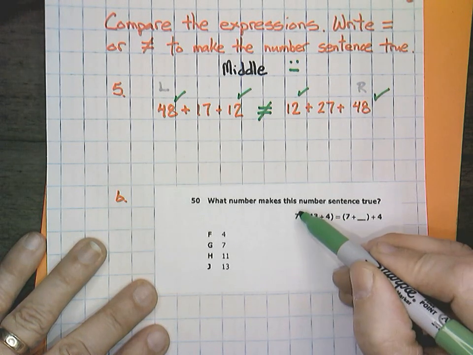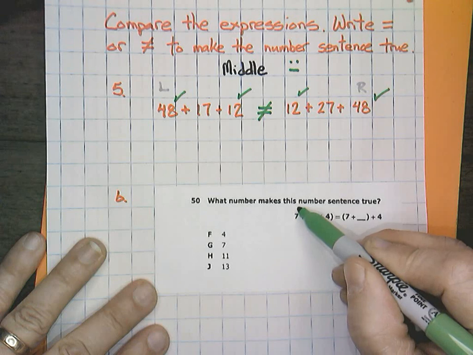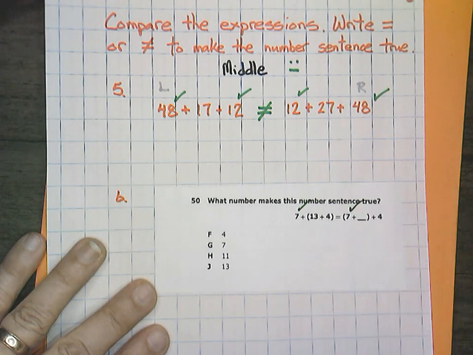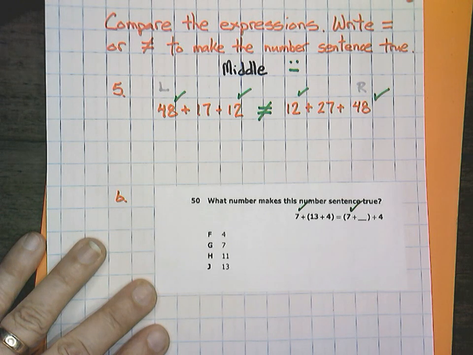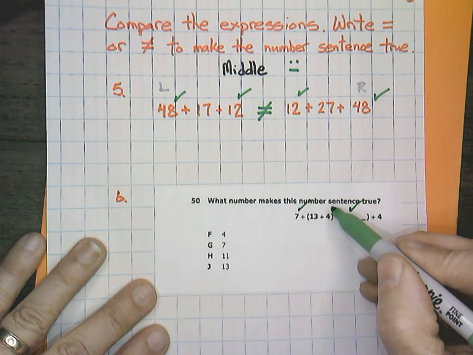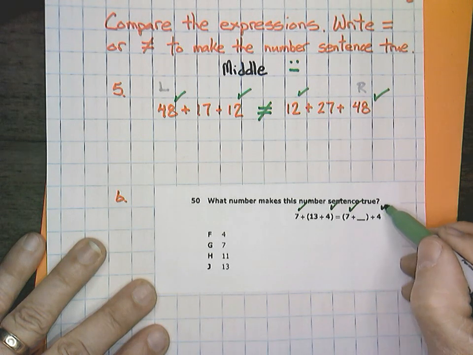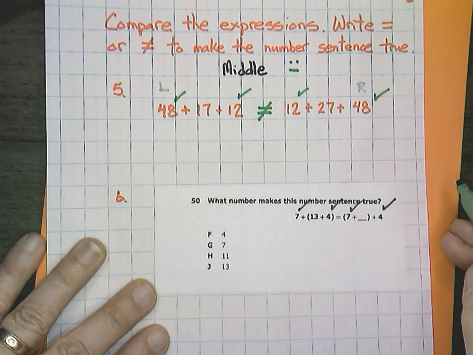For example, I see 7 on the left. I also see 7 on the right. I see 4 here on the left, and I also see 4 on the right.